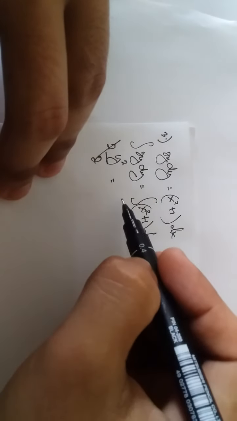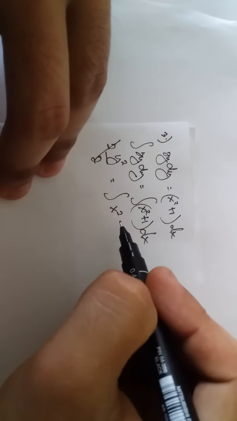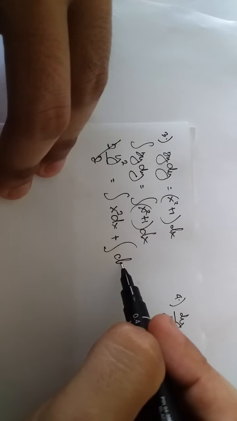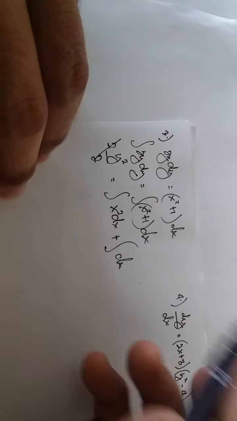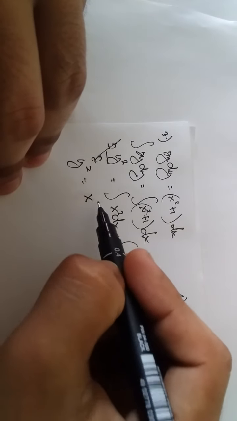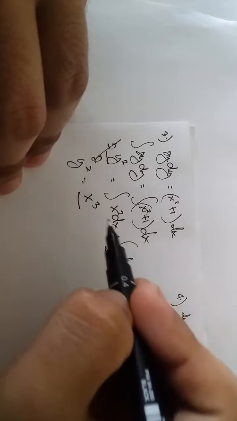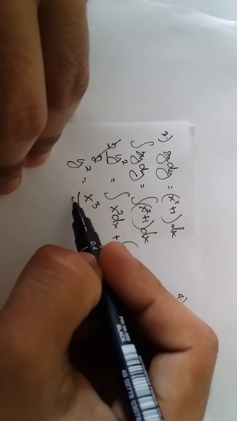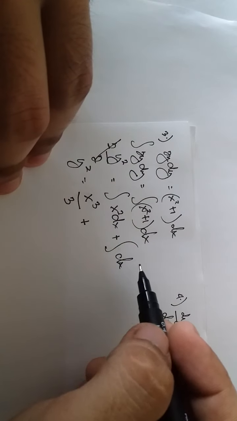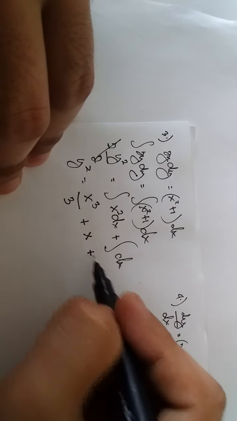Next is the integral of x squared plus 1. We can distribute the dx: the integral of x squared dx plus the integral of dx. So y squared is equal to, for this one you add 1, so 2 plus 1 is 3, and the exponent 3 is also written in the denominator, plus the integral of dx, which is simply x, then plus c.